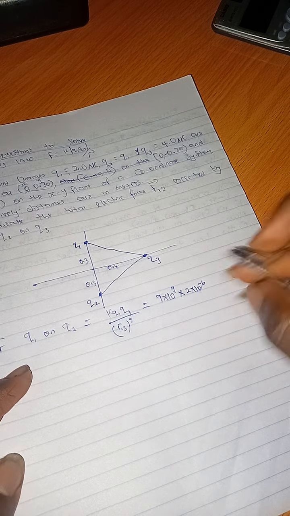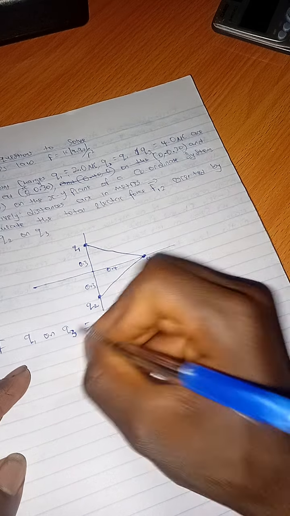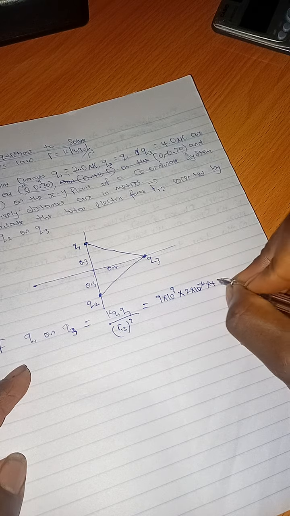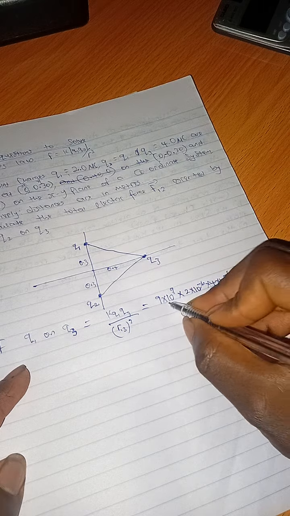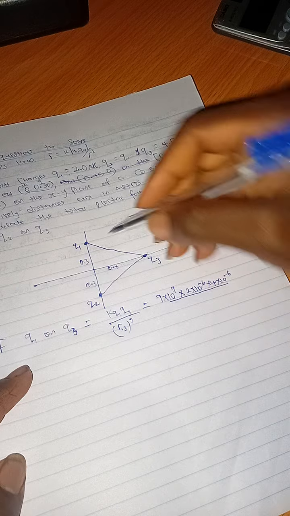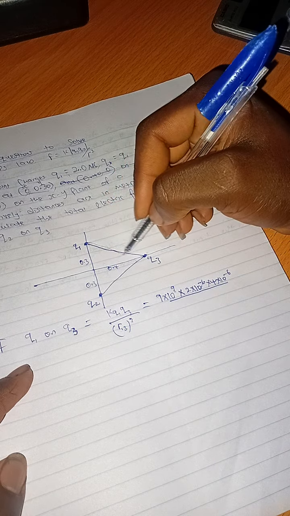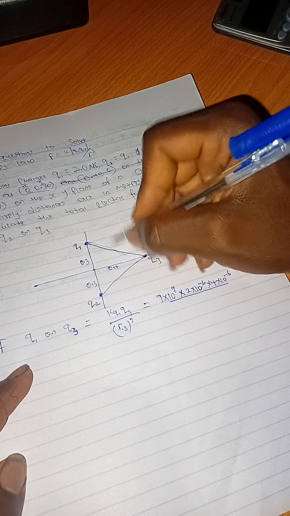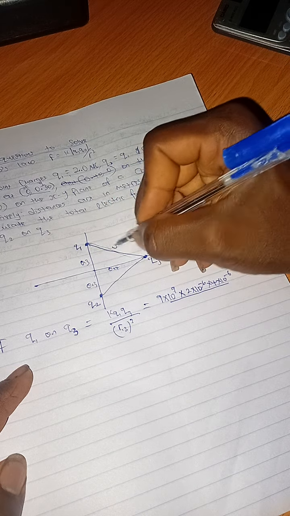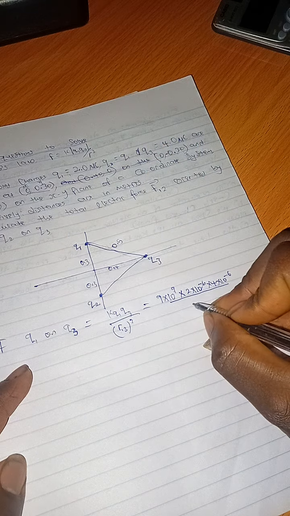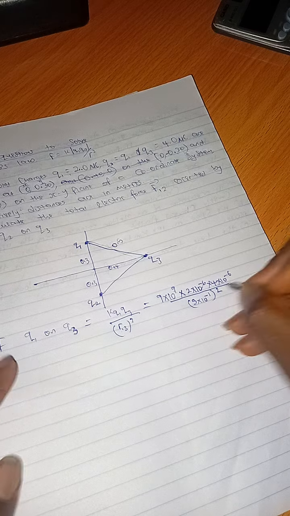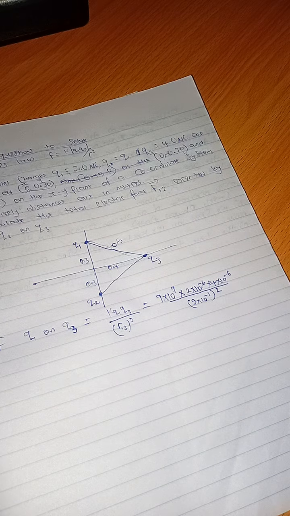That's our Q1, on Q3. So what's our Q3? 4 times 10 raised to power minus 6, over what's the distance between Q1 and Q3? This is the distance. Since you have 0.3 here and 0.4 here, use Pythagoras to find the hypotenuse. Hypotenuse squared equals opposite squared plus adjacent squared. You will get 0.5 here. So this one is 5 times 10 raised to power minus 1, that's 0.5 squared.